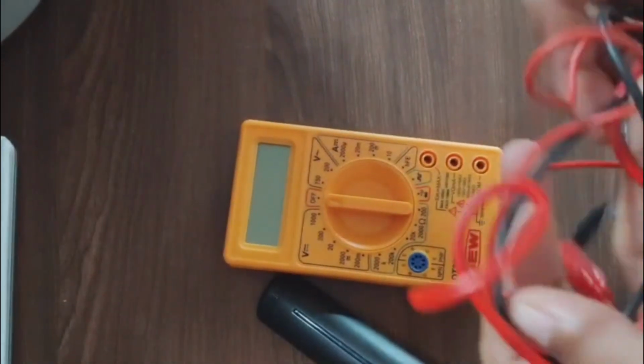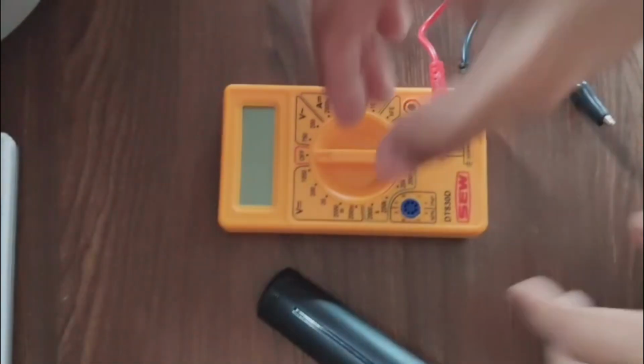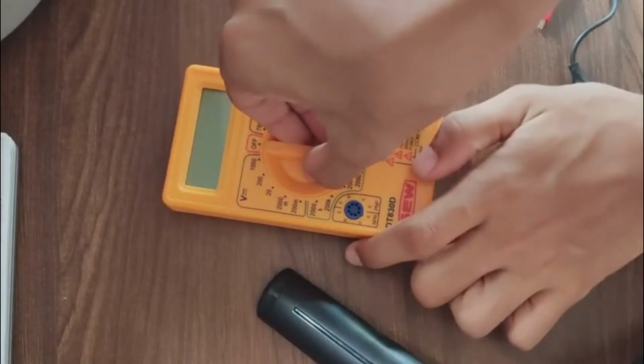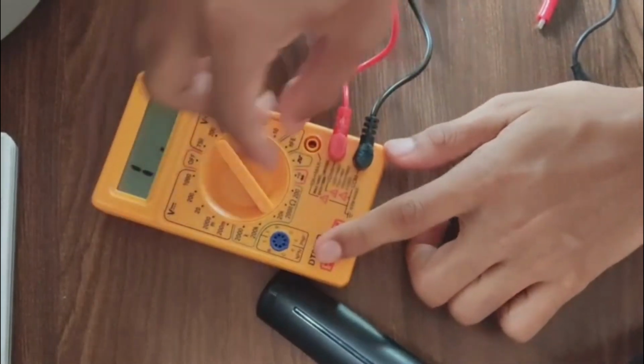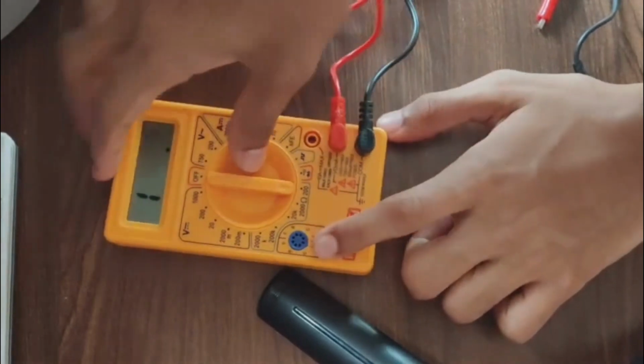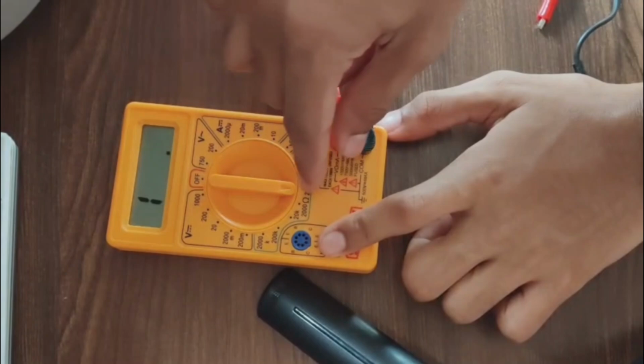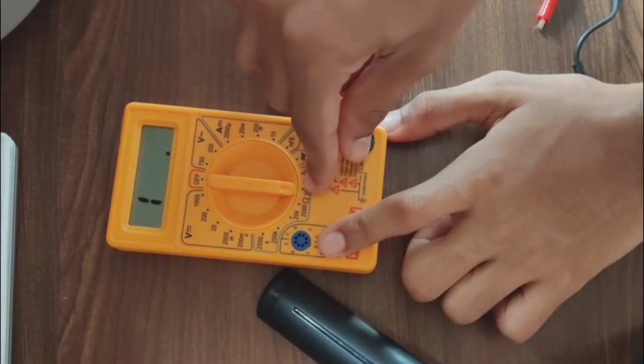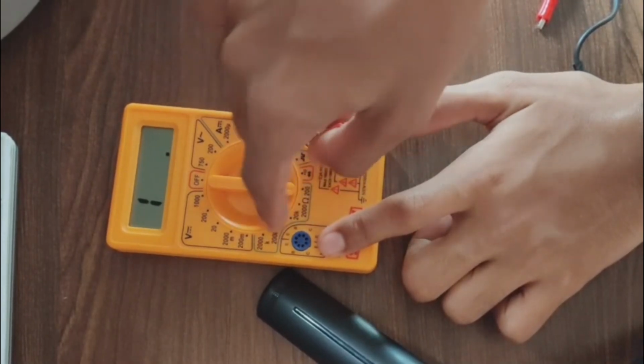The second is using a multimeter to test it. I'll just take a multimeter and first connect its probes. Now turn the multimeter settings to resistance, that is from ohms to K. For these basic multimeters, we have to turn the knob from low to high.